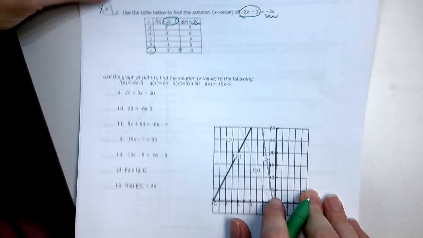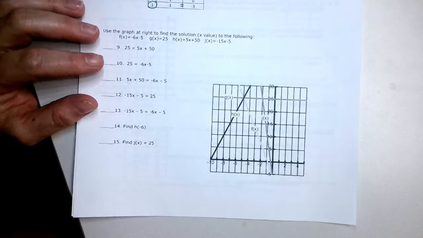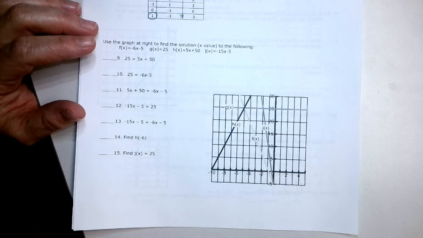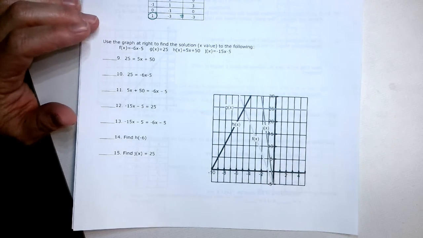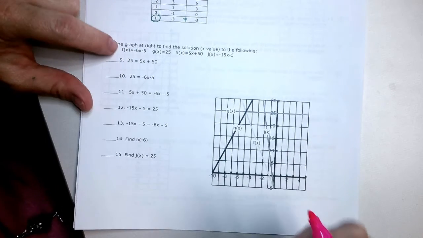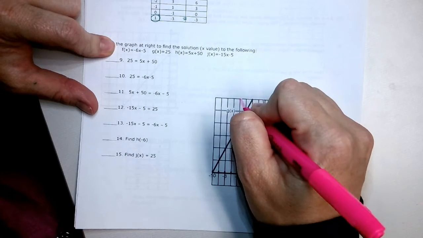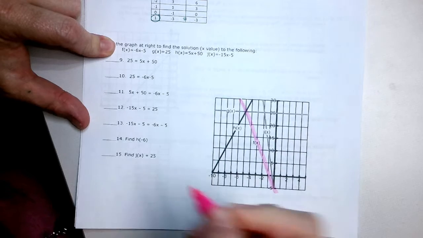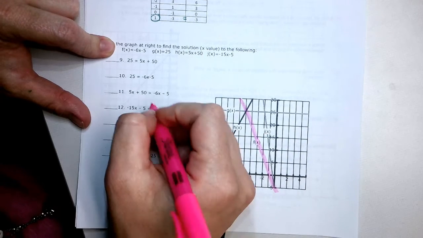Okay, here we have a graph. I'm going to color code as much as I can to make life easier. So we have -6x minus 5, which is f of x.